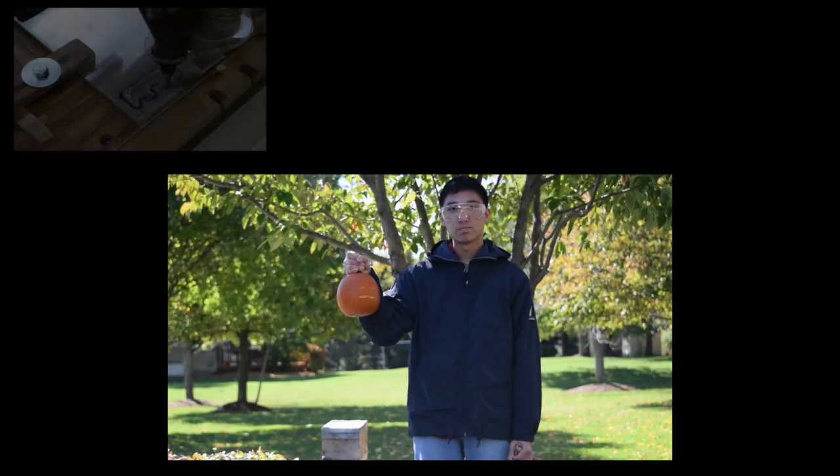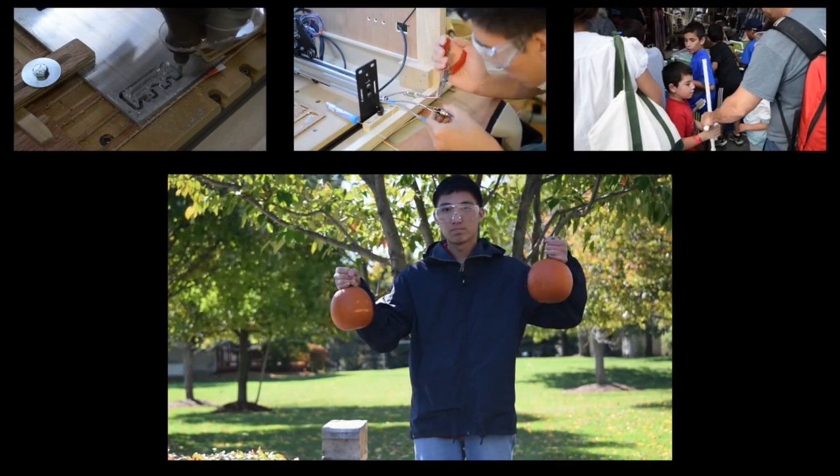Also, I had a pumpkin left over and didn't feel like carving it, so yeah, slingshots.